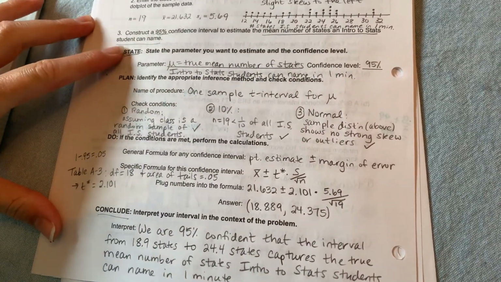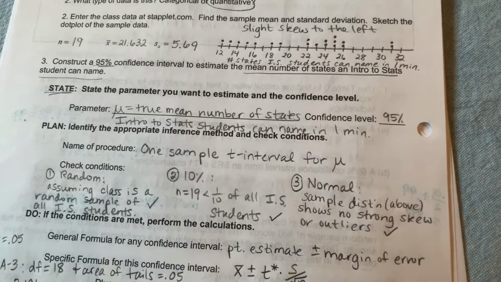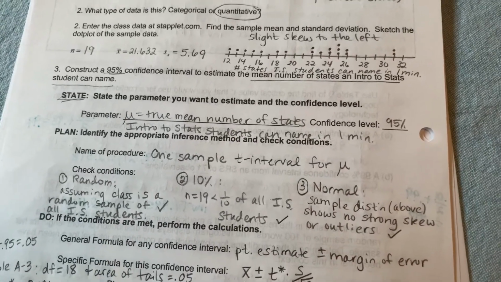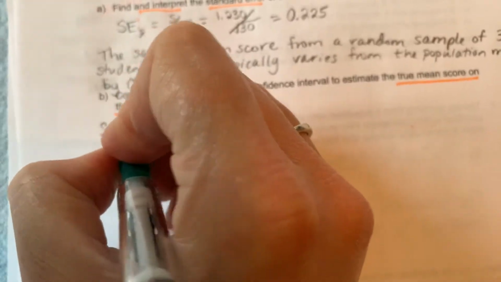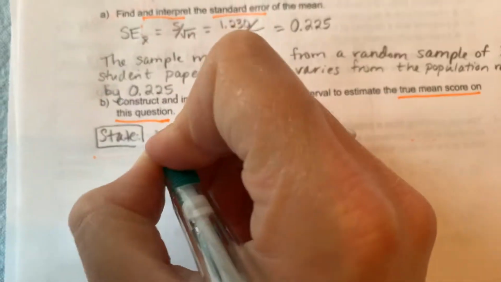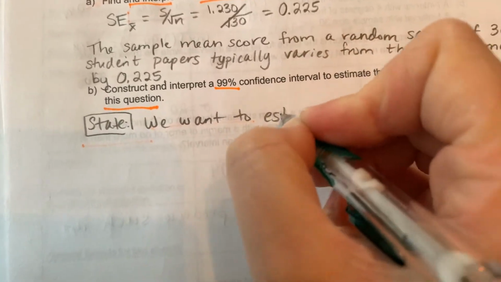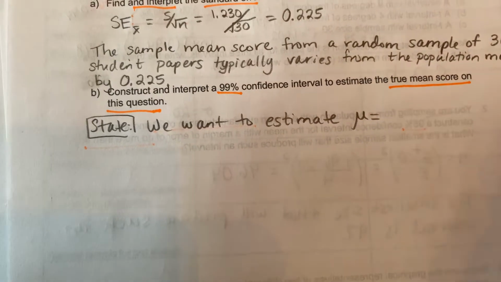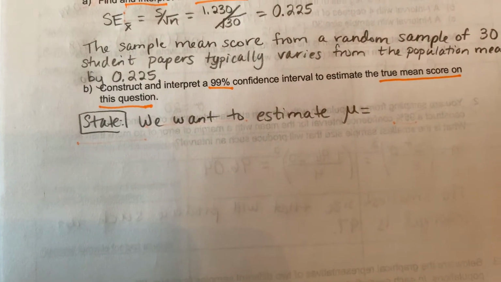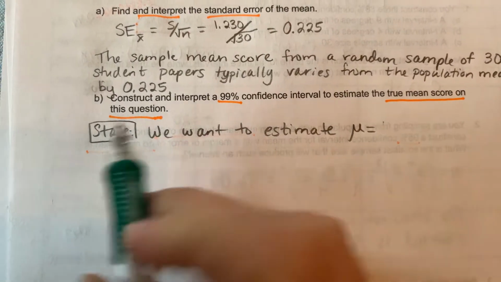So the first part is state. It says state the parameter you want to estimate and the confidence level. So notice those directions are the same for proportions and for means. It's just that our parameter now is a mean. All right, so we're going to state we want to estimate mu. That's our parameter now. It is the population mean. So mu equal to, and it's given to me in the problem, the true mean score on this question.